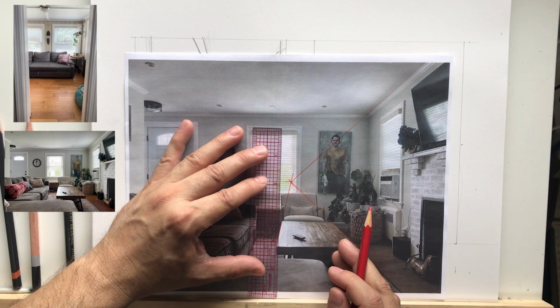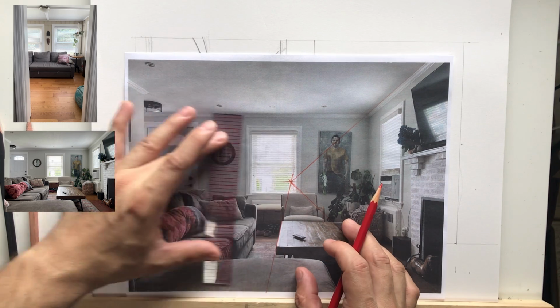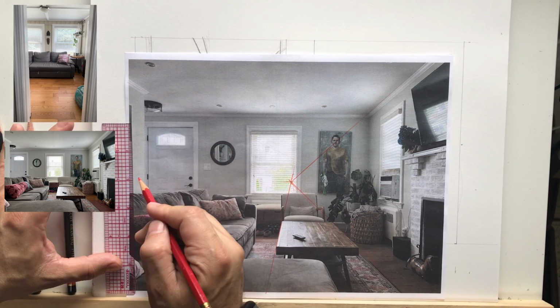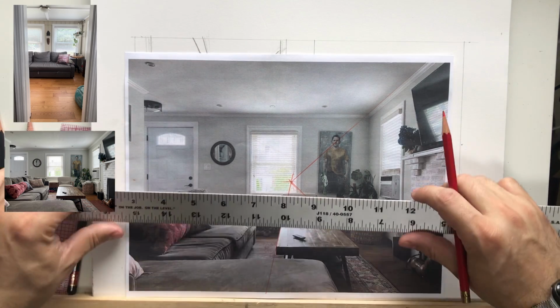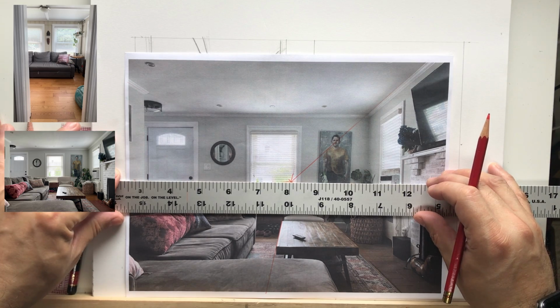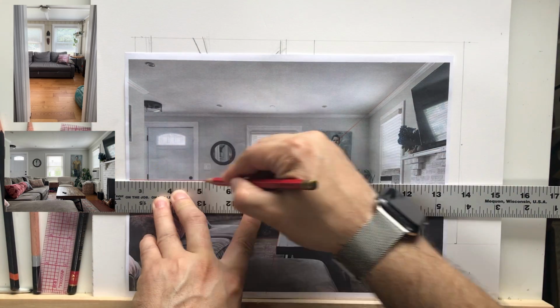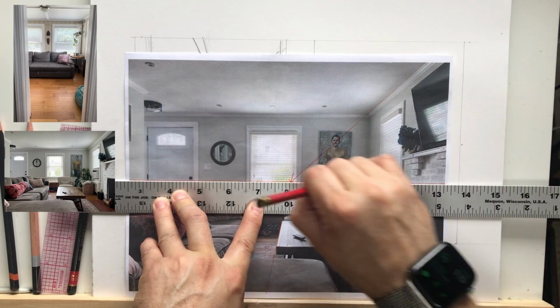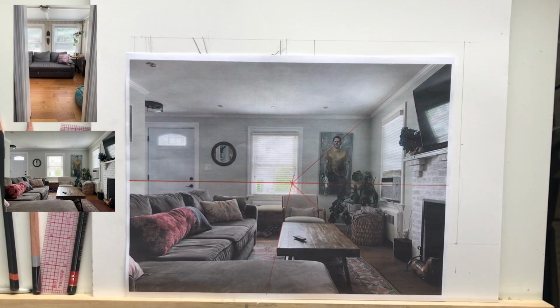That's about the eye level that we have. That's my eye level for that.